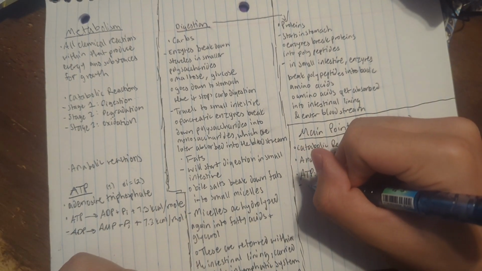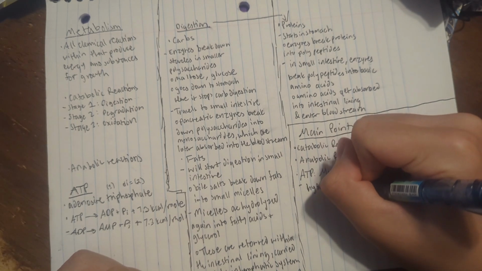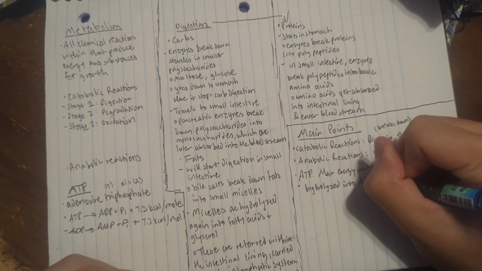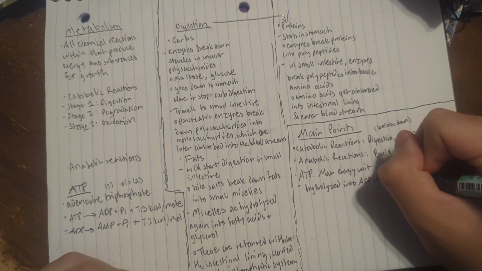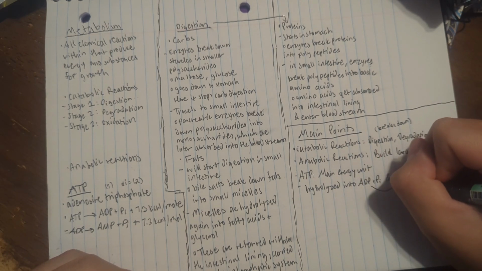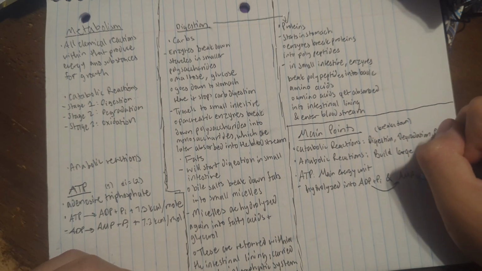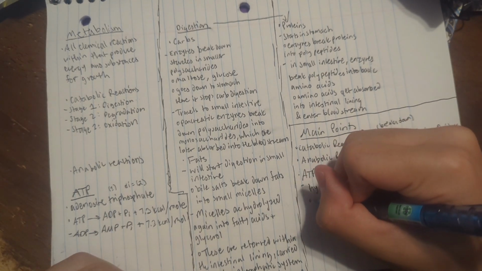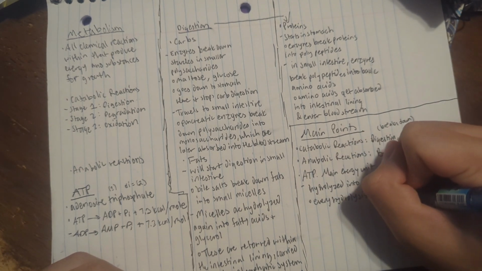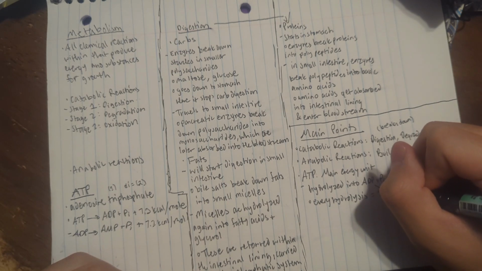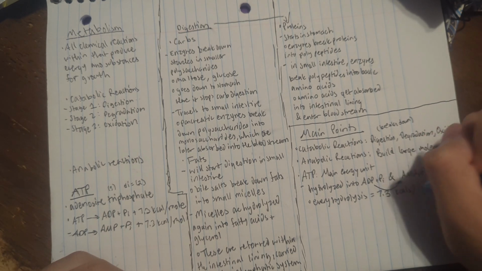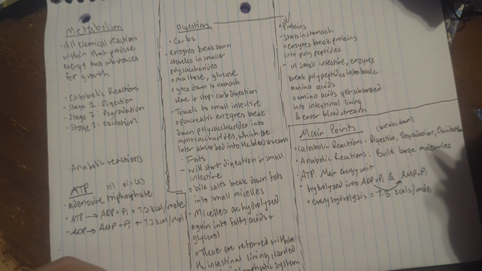Remember, ATP can be hydrolyzed into ADP plus a phosphate, and that can also be hydrolyzed again into AMP plus Pi, and every hydrolysis releases 7.3 kcals per mole of ATP.